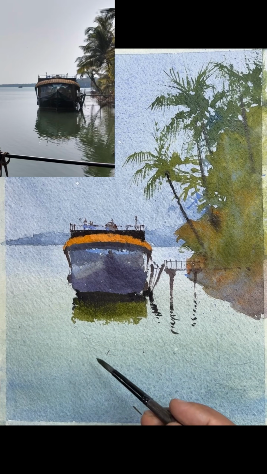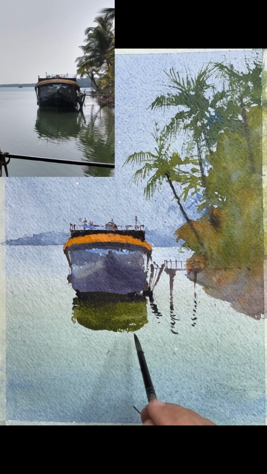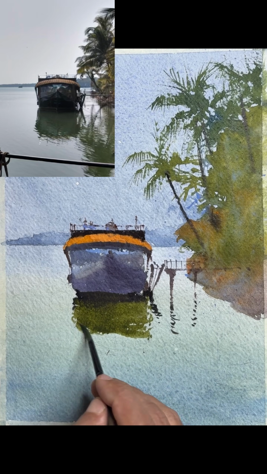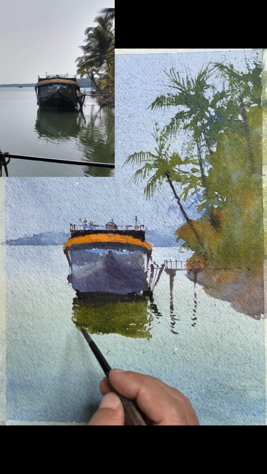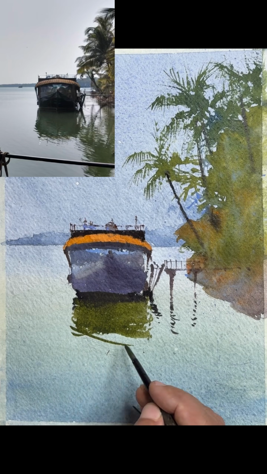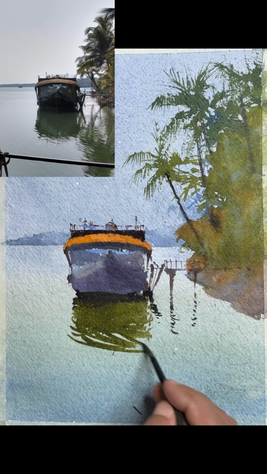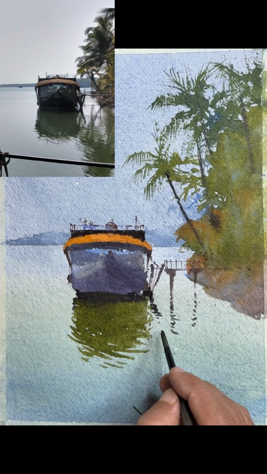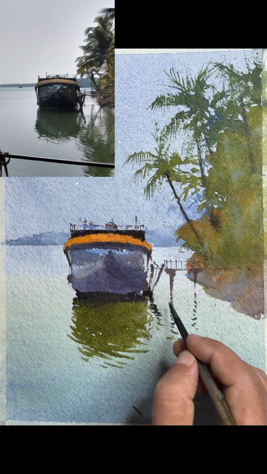That means, as it goes down, the reflections will be a little bit broken and distorted. At the origin of the reflection, it will be more continuous, and it will be more like the shape of the objects above. Now we are finding a bit of a pattern here for the reflection, so I am trying to get those patterns represented. Again, you don't have to be very precise.